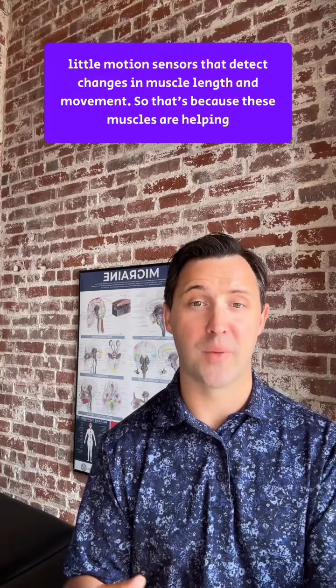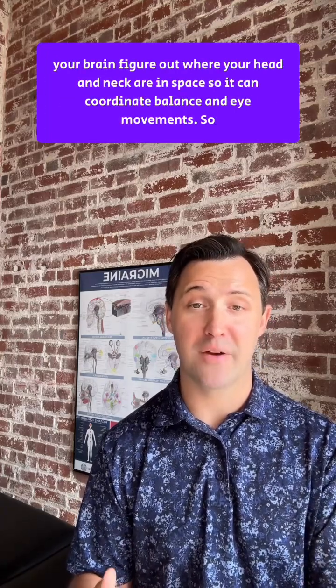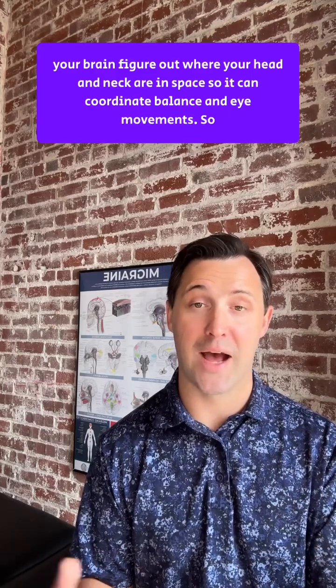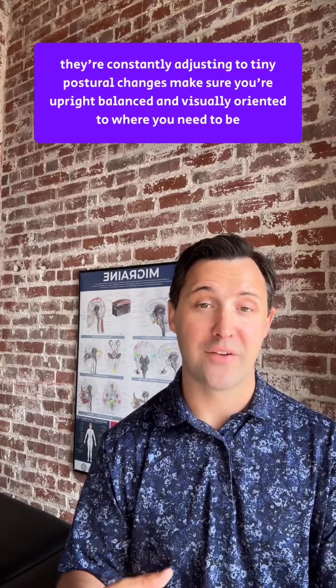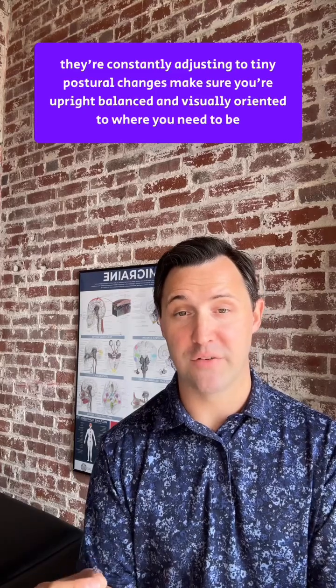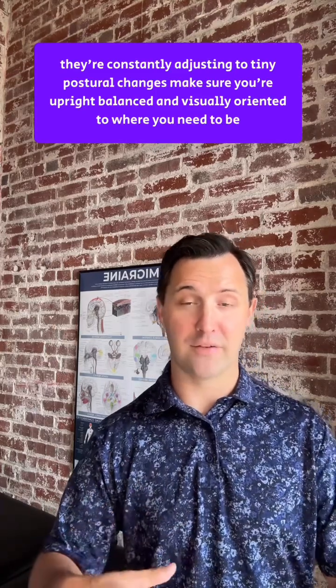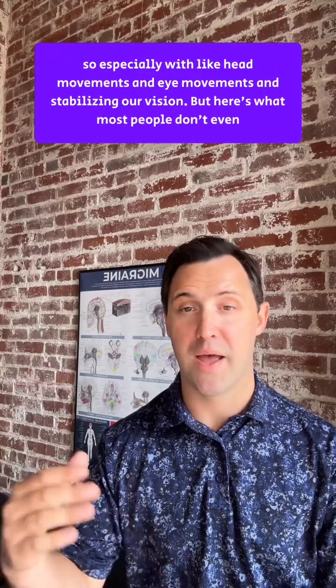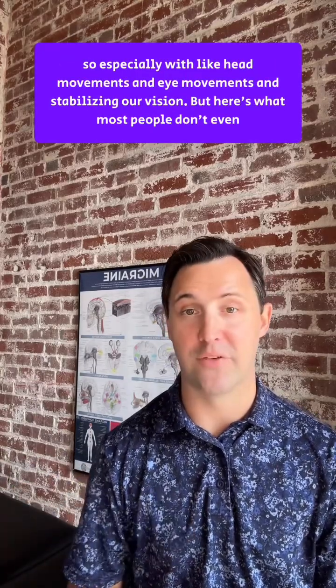That's because these muscles are helping your brain figure out where your head and neck are in space so it can coordinate balance and eye movements. They're constantly adjusting to tiny postural changes, making sure you're upright, balanced, and visually oriented to where you need to be, especially with head movements and eye movements and stabilizing our vision.